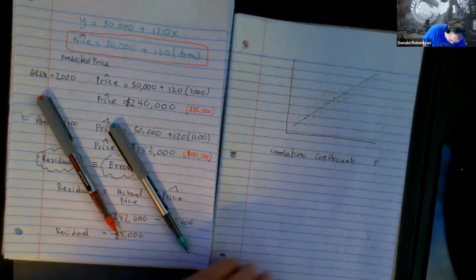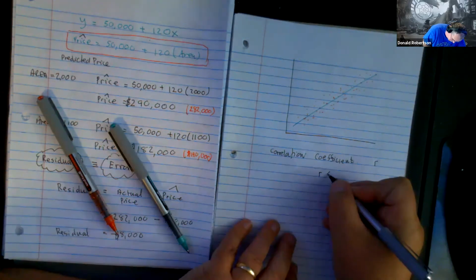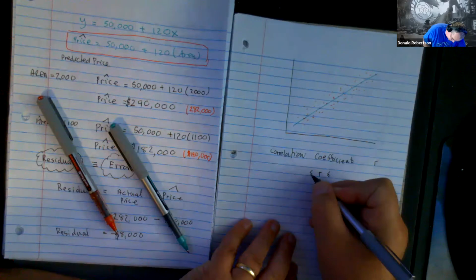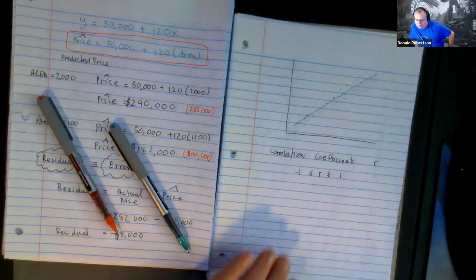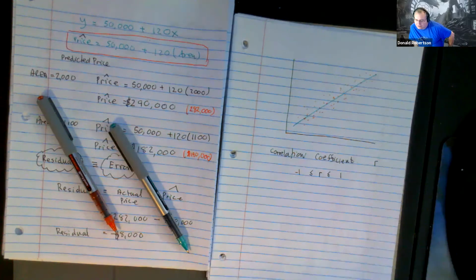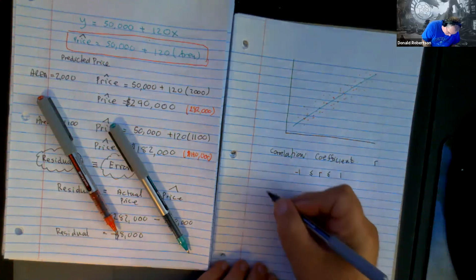The correlation coefficient is a number that ranges between -1 and 1. It's a number that is horrendously ugly to calculate by hand, so we never will. We will let SALT calculate it for us. But let me show you what it looks like.